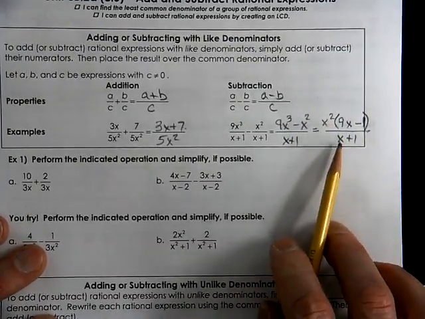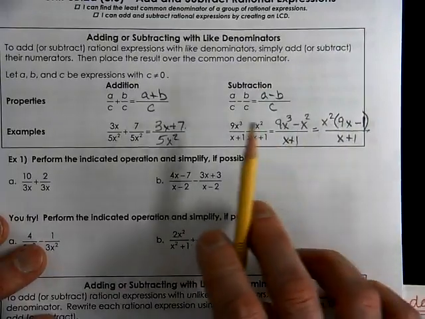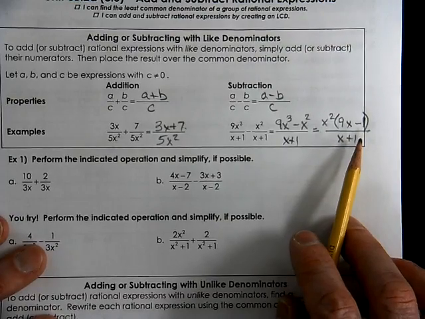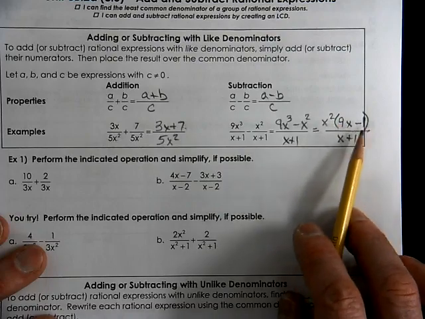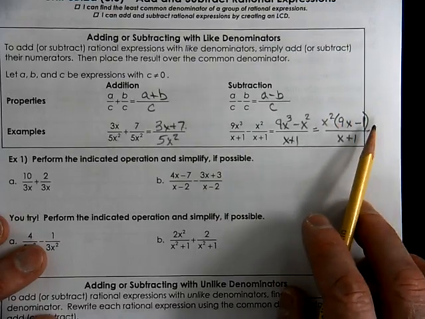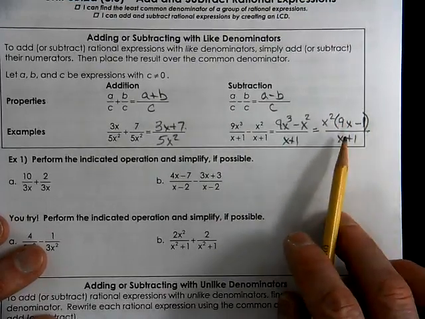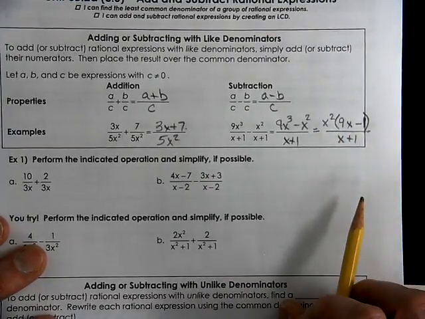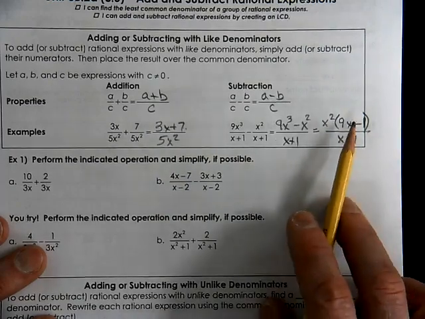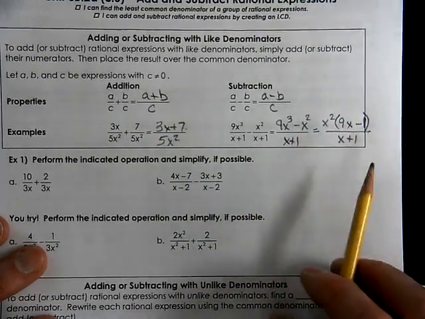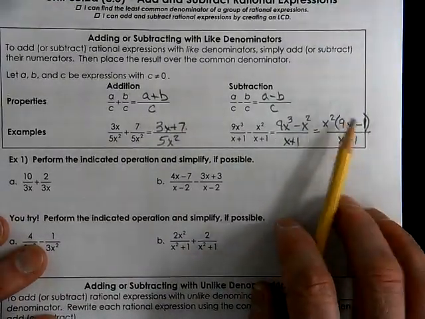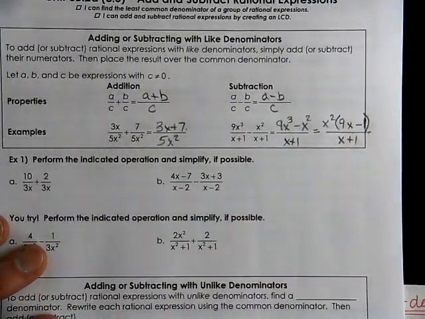You cannot cross these x's out for the same reason we couldn't reduce over here, because this x is being added to the 1. But if this had been an x plus 1 some magical way, we could have reduced there. And you're going to see that in the future. But right now, nope, nothing can cross out. So factoring it out was not super helpful. It didn't allow us to move forward anymore. But in the future, you might see some benefits from that.